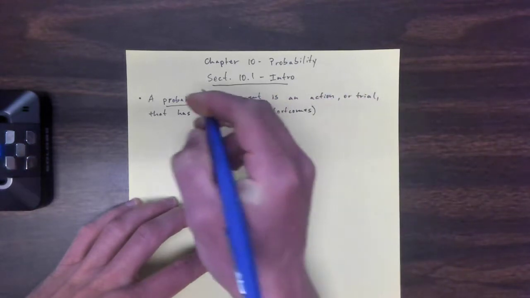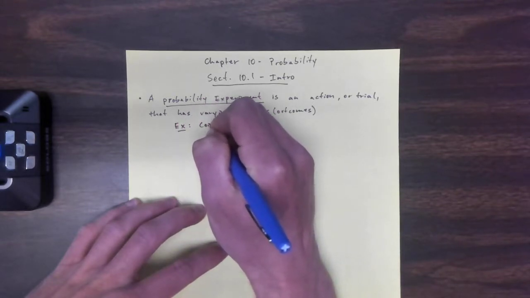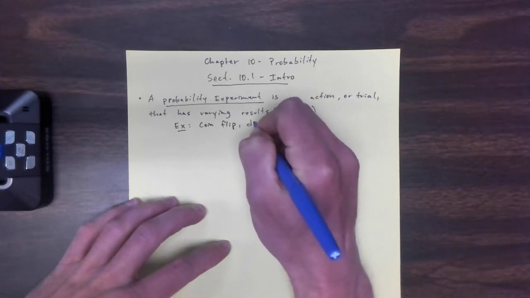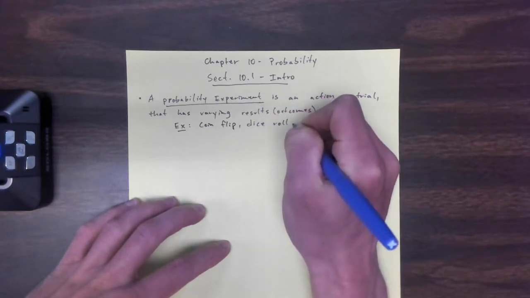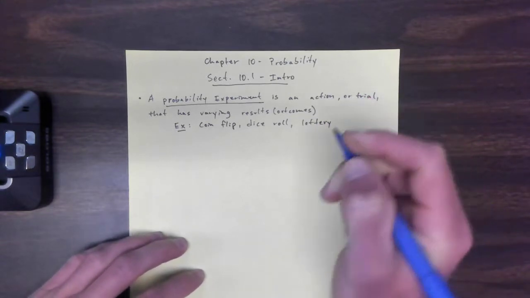Okay, and for example, some really basic ones. Let's think about a coin flip, maybe a dice roll, a couple dice are rolled, or even something like the lottery. All these involve probability.